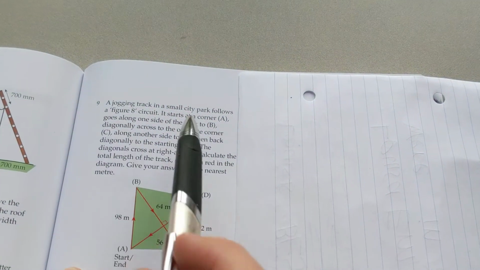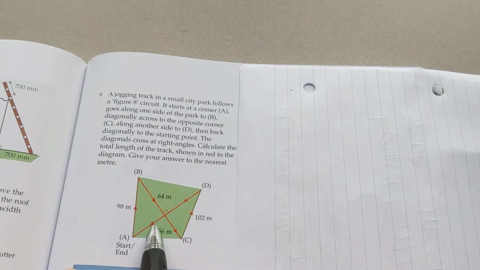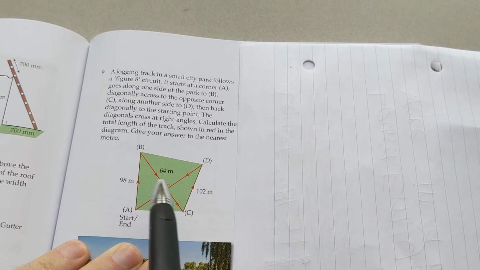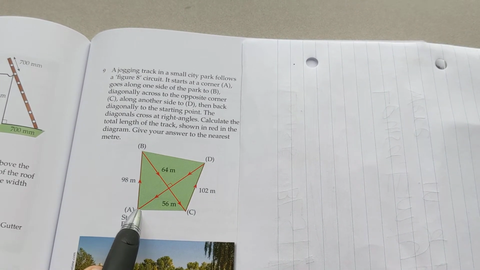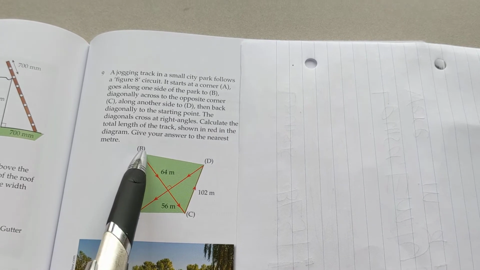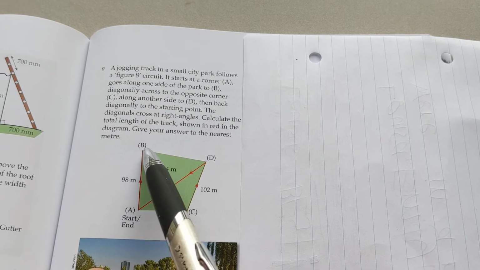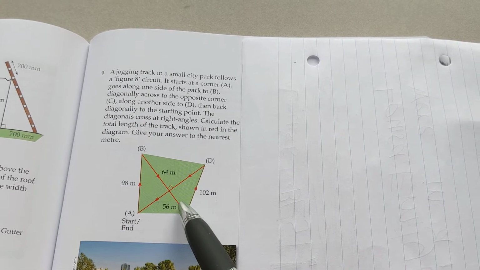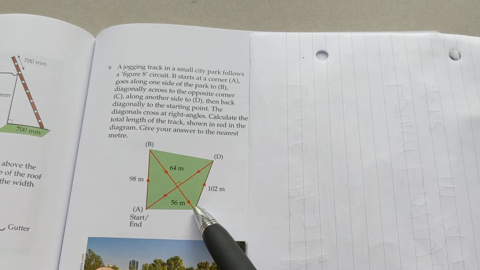Alright, so this is the problem we're going to work at. We have a jogging track that follows a figure of 8 circuit. It starts at corner A here. It goes one side of the park to B, that's 98 metres. Then it goes 64 metres and another 56 metres to point C.